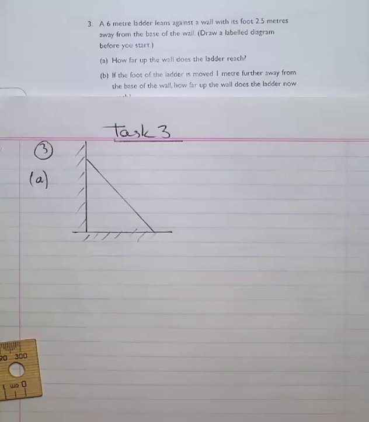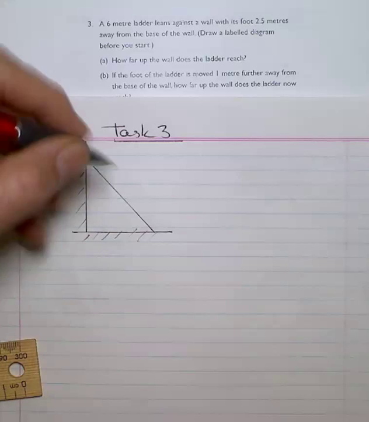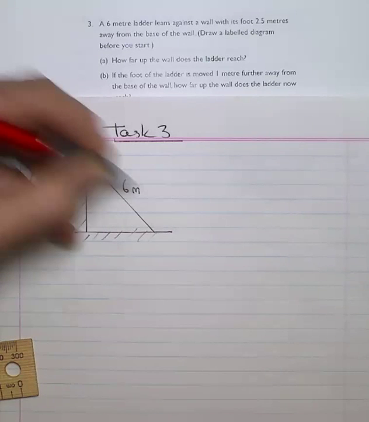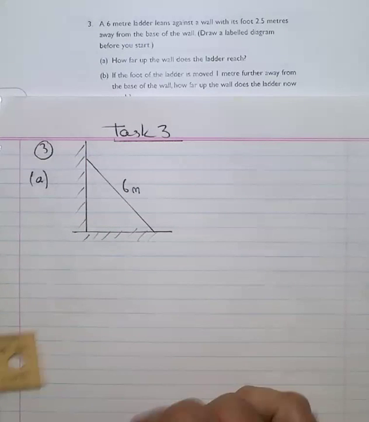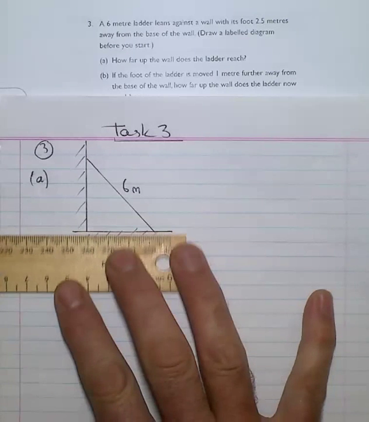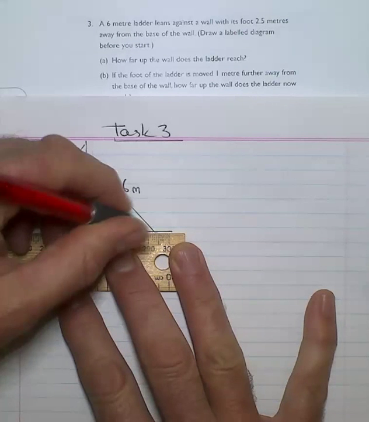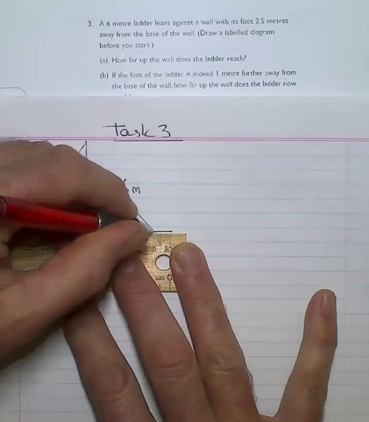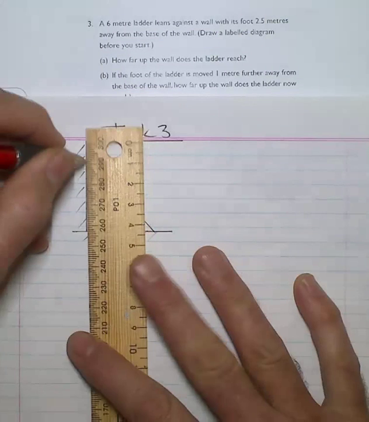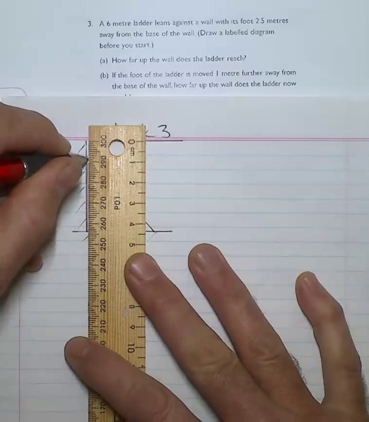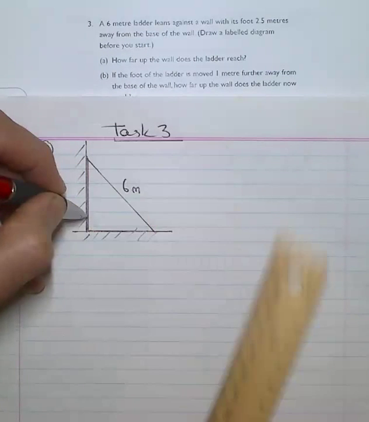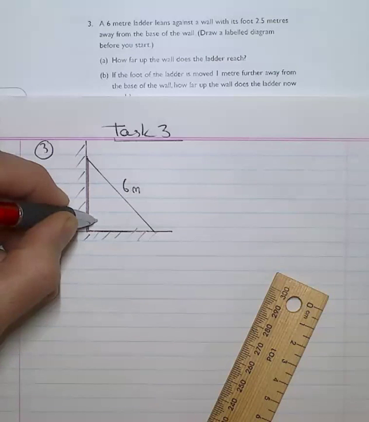particular course. Question 3, we've got a 6 metre ladder leaning against a wall. So I've just drawn a rough sketch, and that's the 6 metre ladder. Its foot is 2.5 metres away from the wall. Now I'll just draw what is becoming very clearly a right angle triangle. Sketch that in a little bit more heavily. Now if it's a decently built wall, that will be the right angle.